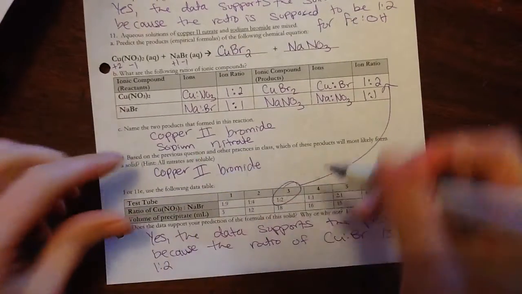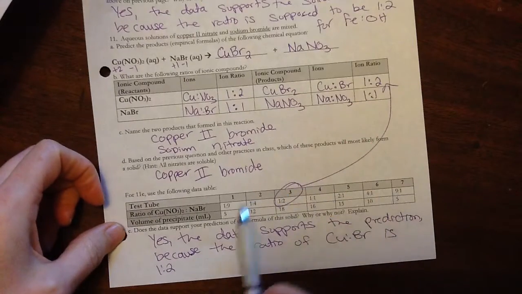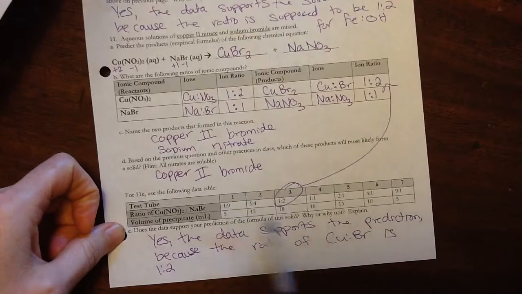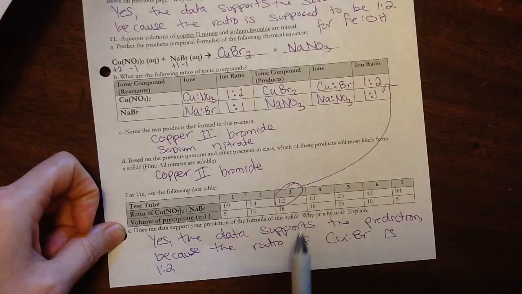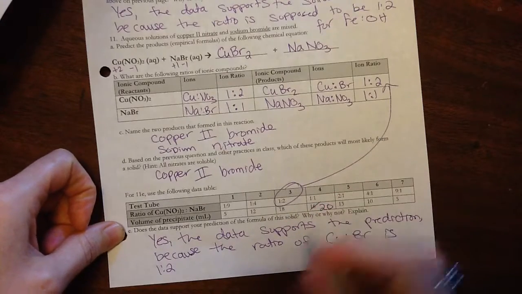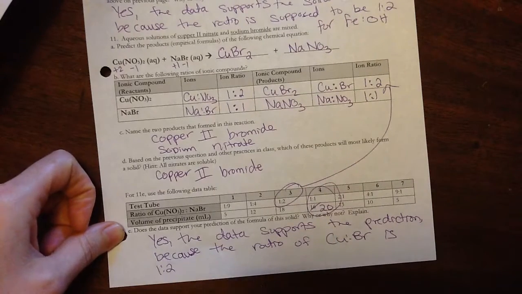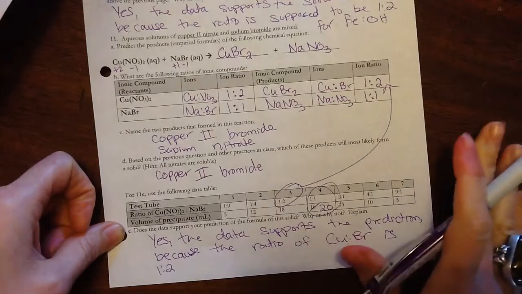But this would be for a 4. You get everything correct, determine which one is going to be the precipitate, and also notice I will give you a hint on the assessment that you might end up having a test tube that's different. You might not necessarily have a test tube that follows along with what we've done in the study guide. If, let's say this number was 20, this would be the number that would have the highest precipitate. So this would say, no, the data does not support the prediction because the ratio of Cu to Br is 1 to 2, not 1 to 1. So just a little heads up for you.